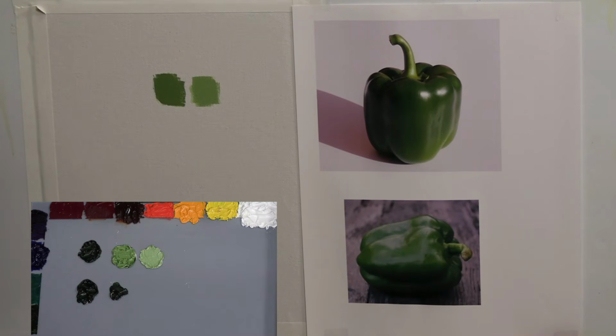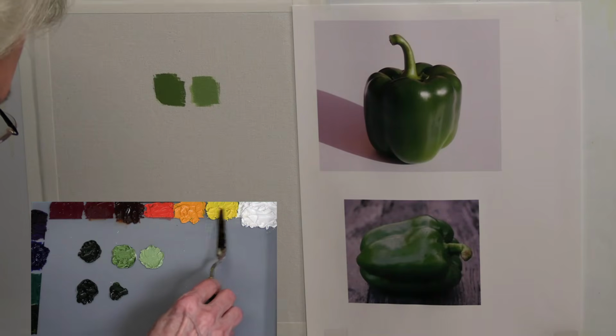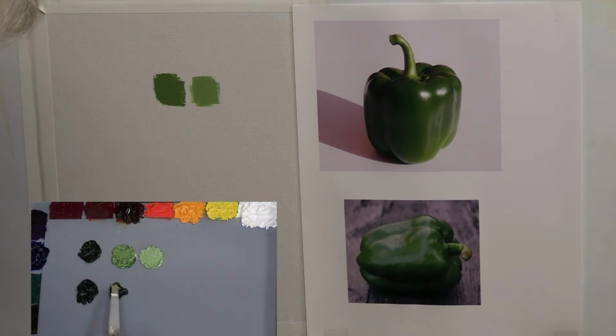Now this is my Hansa yellow light. That's my yellow of choice. Most people are devotees to cadmium yellow light. That doesn't matter. They're going to do pretty much the same thing. It depends on how you mix them and how you handle them as to what they're going to do for you. I may need to put a little bit more of that Hansa yellow light on my palette.